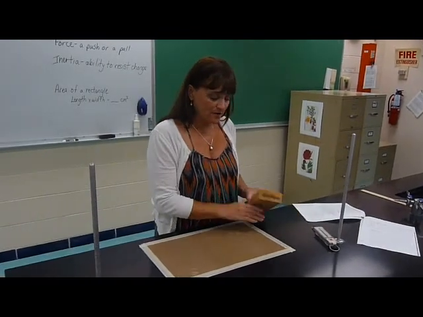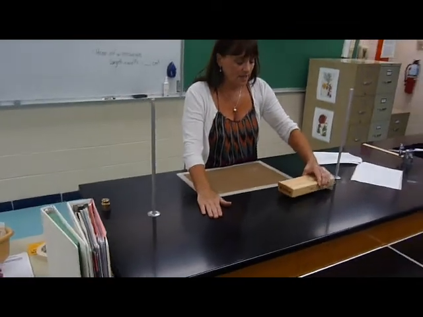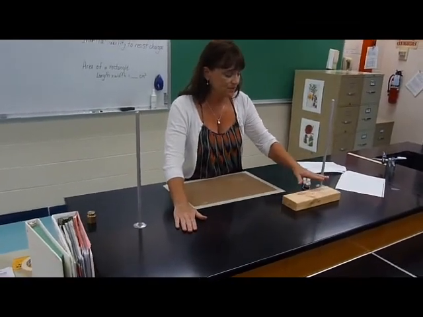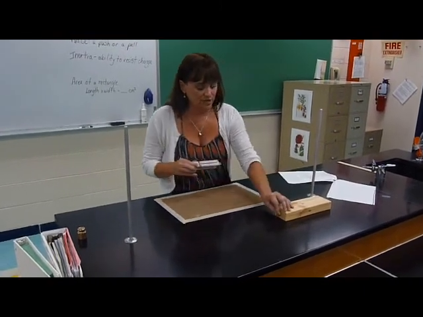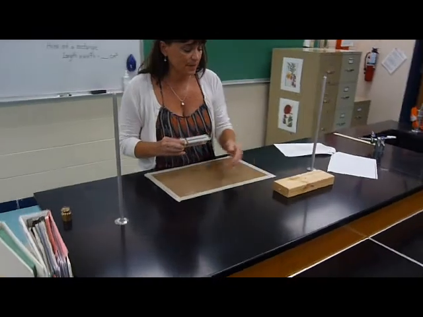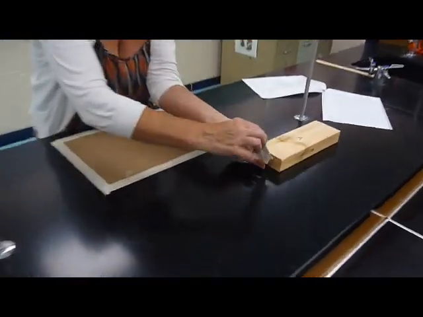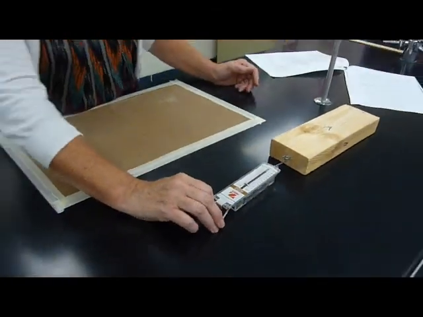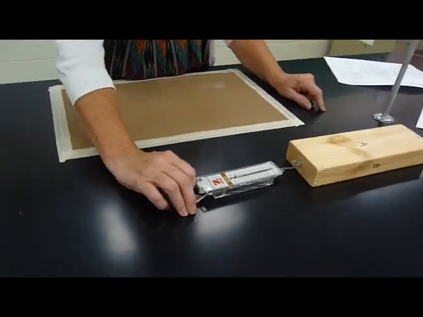Okay? So the first thing we're going to see is the effect of surface. All right? So what you're going to do is using the smooth lab tabletop, you're going to first start with side A. You're going to make sure that your eye hook is nice and parallel with the table, and you're going to hook your spring scale up to the eye hook, and you're going to pull nice and slow and smooth. One thing that I want you to look for is something called starting friction.